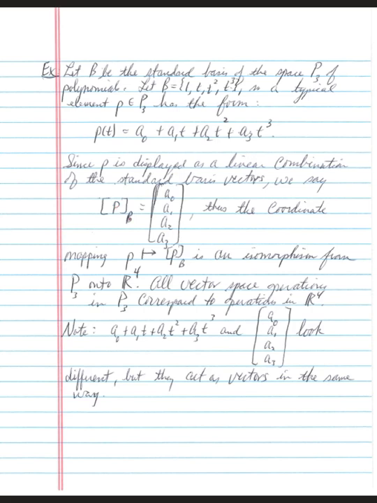Thus, the coordinate mapping from p to p sub B is an isomorphism from P3, because we went all the way up to a cubic, degree 3, onto R4. There are 4 entries in that vector. All vector space operations in P sub 3 correspond to operations in R4.